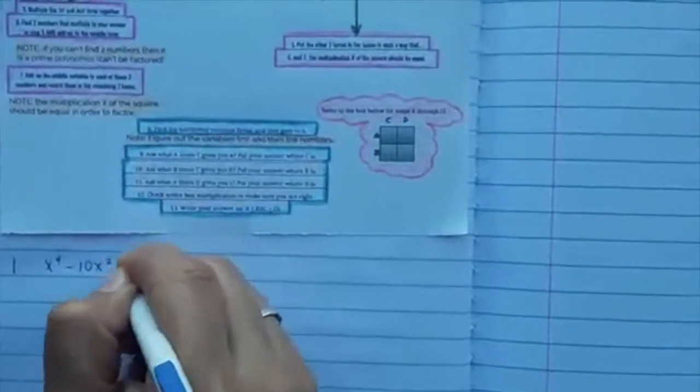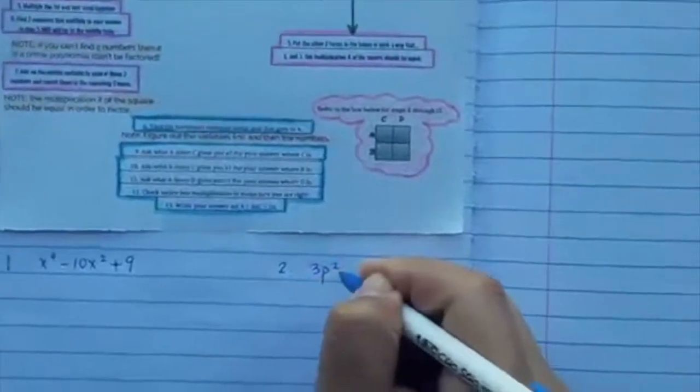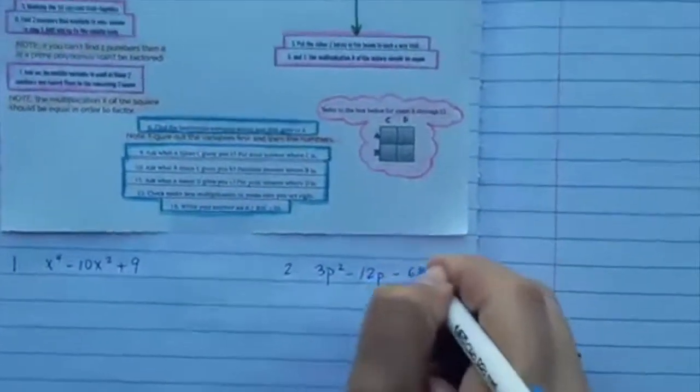So let's look at an example. Let's say we are called to factor this. It's really simple. All you've got to do is follow the steps. So we're going to look at these two problems right now.